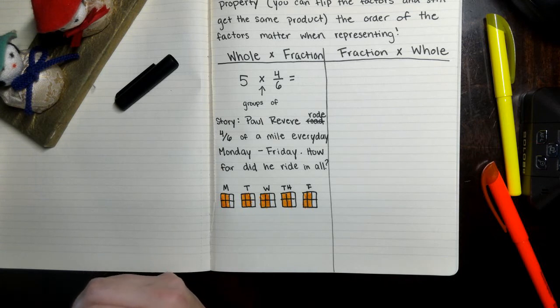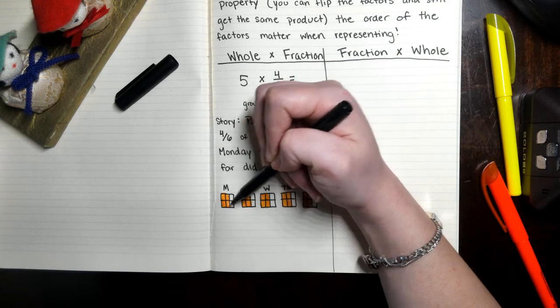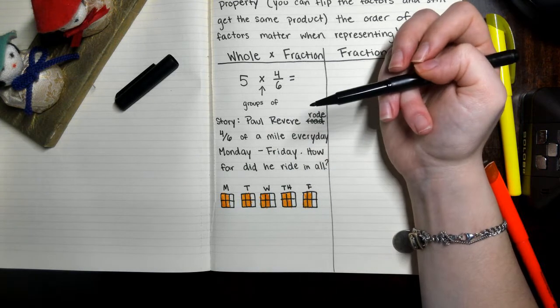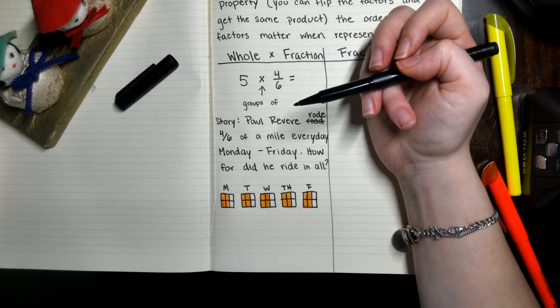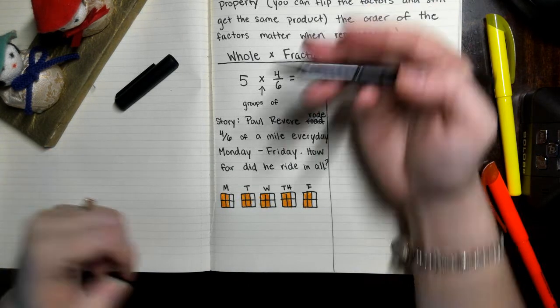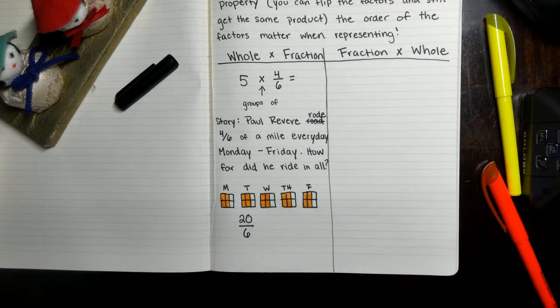So you tell me, how many 6 are colored in? How many total pieces, how many 6 are colored in? 1, 2, 3, 4, 5, 6, 7, 8, 9, 10, 11, 12, 13, 14, 15, 16, 17, 18, 19, 20, right? 20/6. Just saying it out loud tells you how to write it. 20/6. Looks just like that. Obviously, that's called a what? An improper fraction. The numerator is significantly bigger than the denominator.